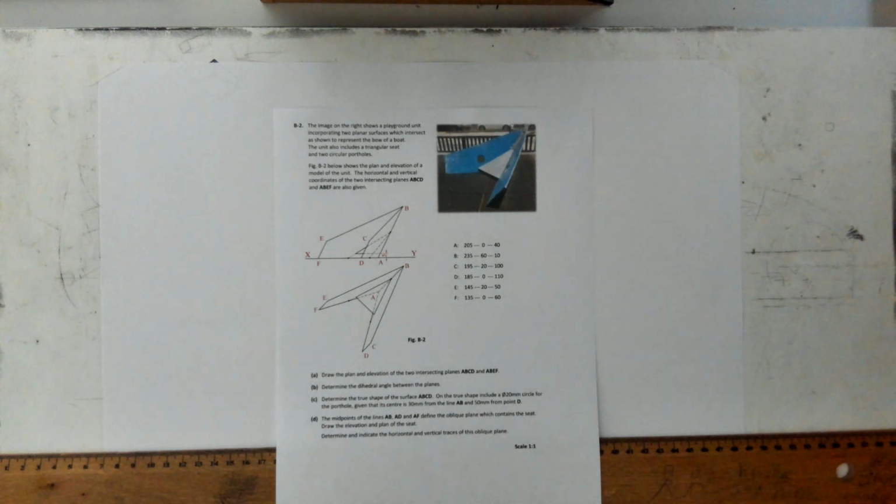So this video is going to go through the 2017 B2 question. It tells us the image on the right shows a playground unit incorporating two planar surfaces which intersect as shown to represent the bow of a boat. The unit also includes a triangular seat and two circular portholes. Figure B2 below shows the plan and elevation of a model of the unit.